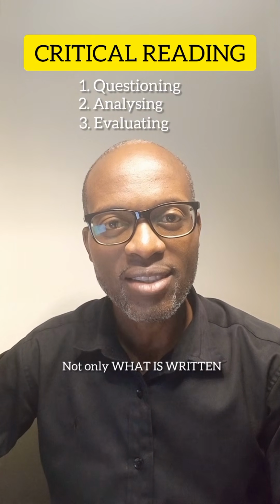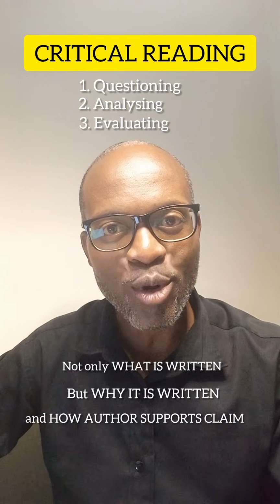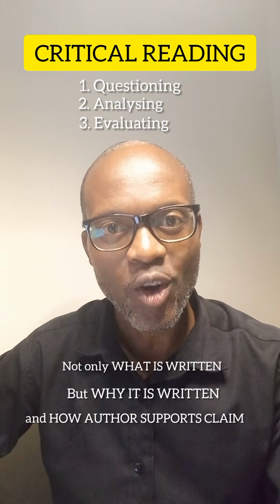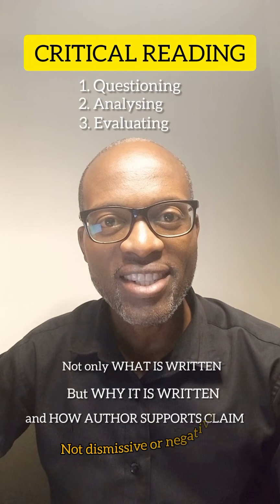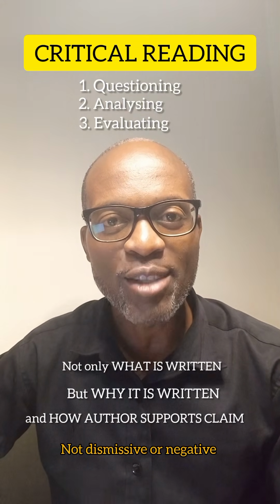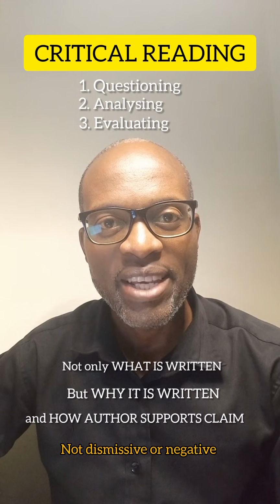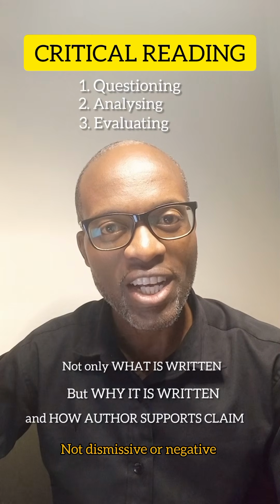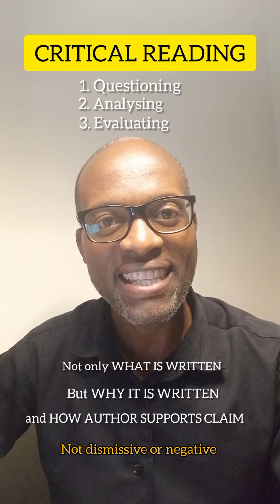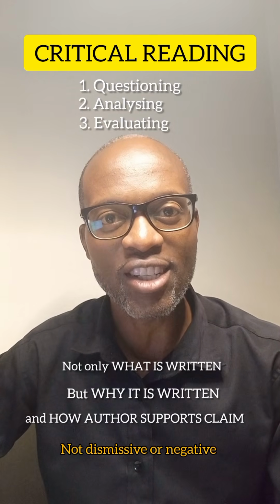Critical reading is not just about what is written, but why it is written and how the author supports their claim or position. Critical reading does not mean being dismissive or being negative towards a text that you have read or a text that you are reading. It simply means carefully examining the text, assessing the structure, assessing the opinions, assessing the arguments, and even the evidence that the writer presents in a particular text.